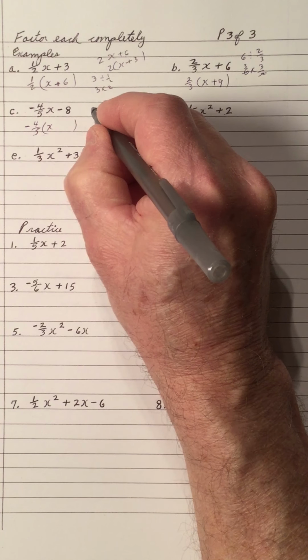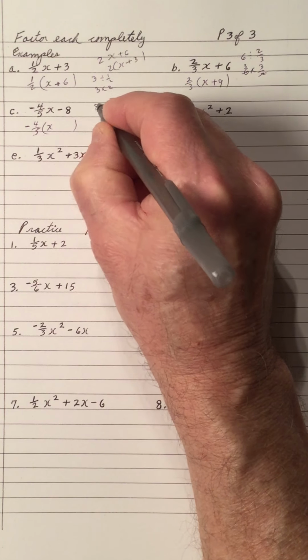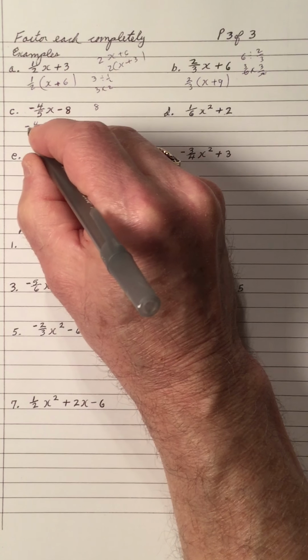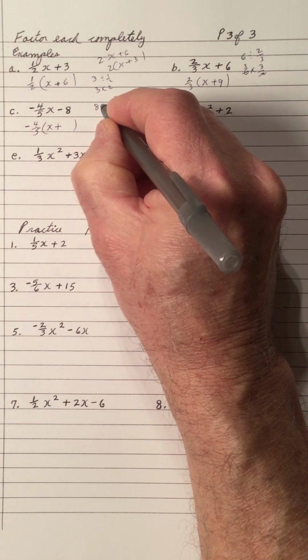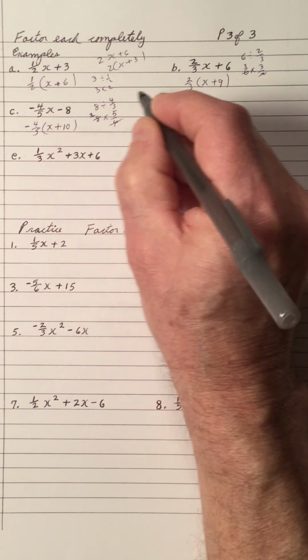Now I don't have to deal with the negative, we'll do that after. So what's a negative divided by a negative? That's a positive. So what is 8 divided by 4/5? That's 8 times 5 over 4. 4 into 8 goes 2. 2 times 5 gives me 10.